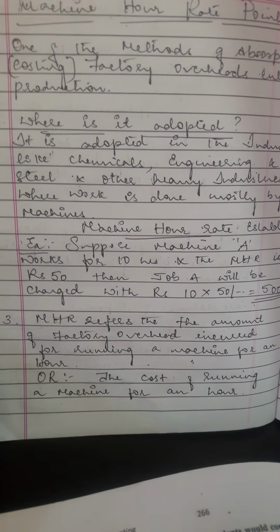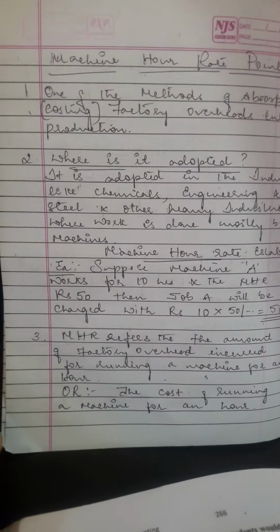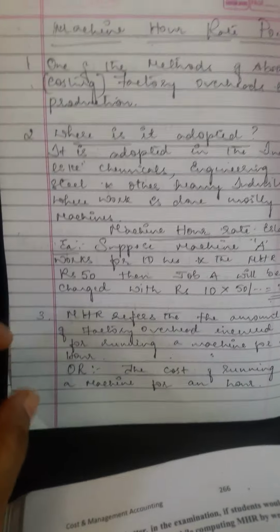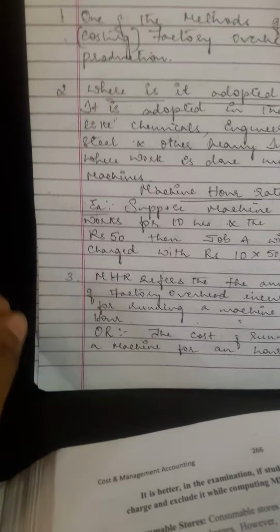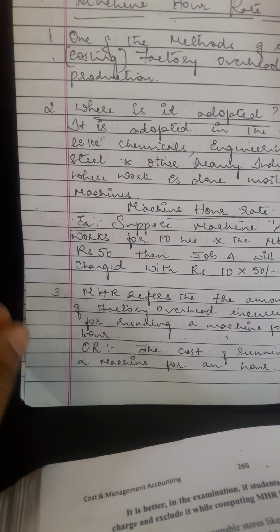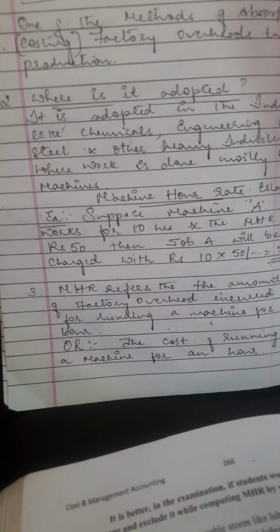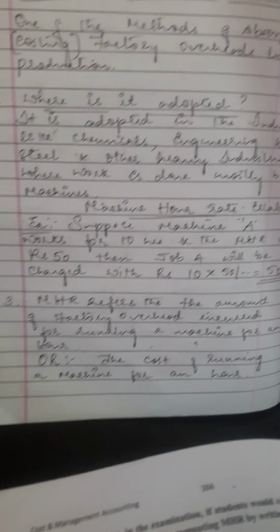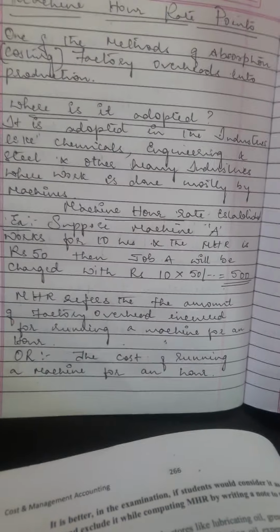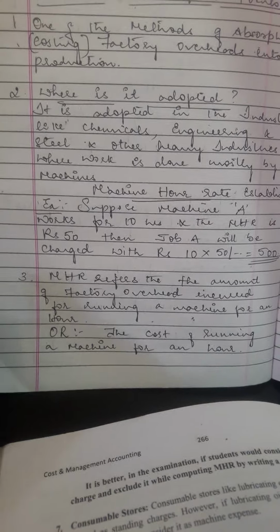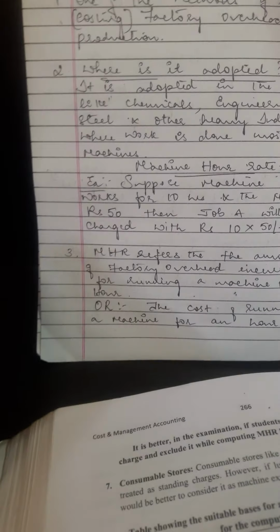See, machine hour rate is one of the methods of absorption costing, wherein factory overhead cost is charged to production. Where is this adopted? This is adopted in industries like engineering, steel, chemical, and other heavy industries where work is mostly done by machines. So, what is machine hour rate? Machine hour rate is the cost of running a machine for an hour. If you run a machine for an hour, what are the expenses incurred on that? That is the meaning of machine hour rate.